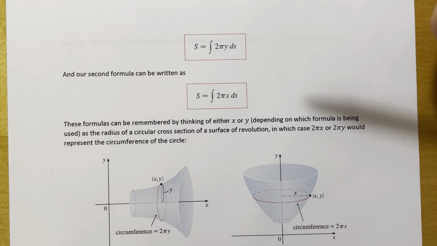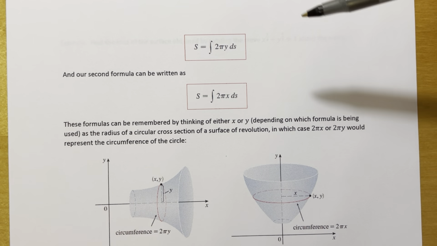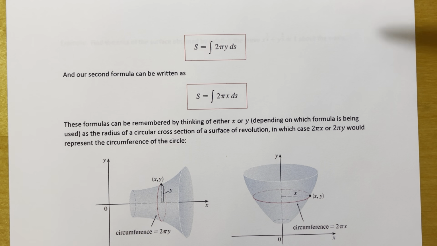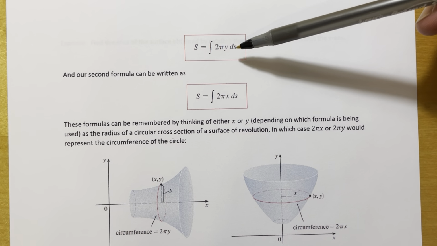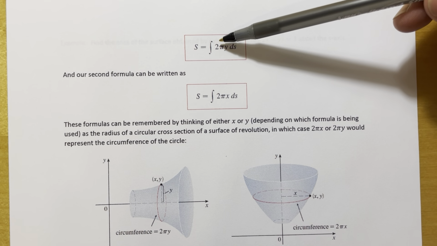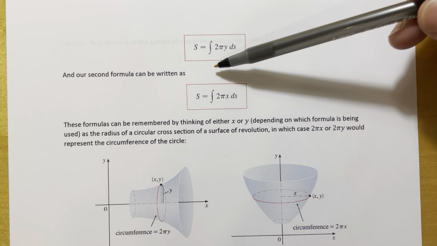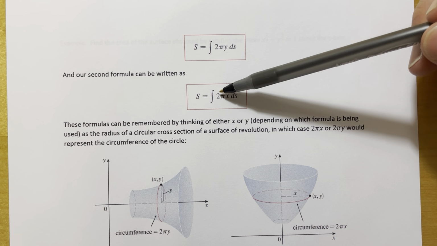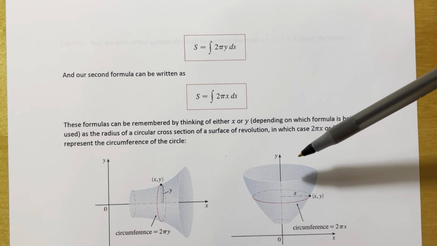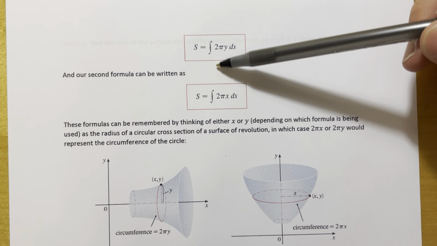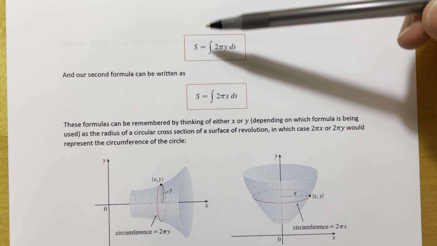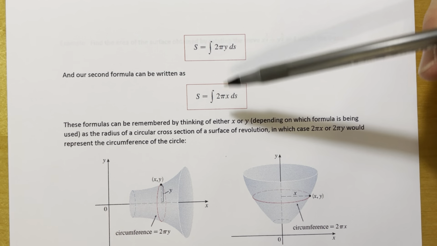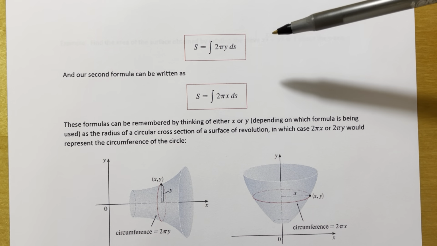So here is a summary of what I'm saying over there. The surface area of the first case that we look at, rotating about the x-axis, is given by the integral of 2 pi y ds. And if we're rotating about the y-axis, some function of y, it's the integral of 2 pi x ds. The limits of integration are left out here, but in any application, there would be limits of integration there. So this is just trying to represent those formulas in the simplest possible way for you to remember.